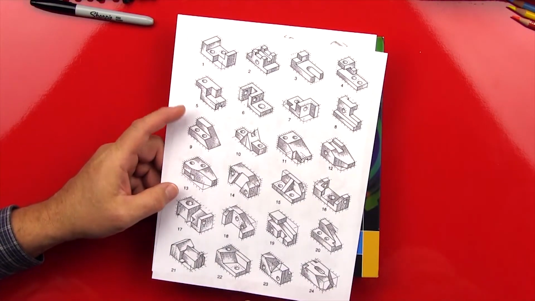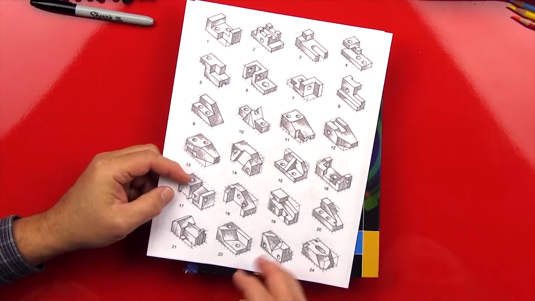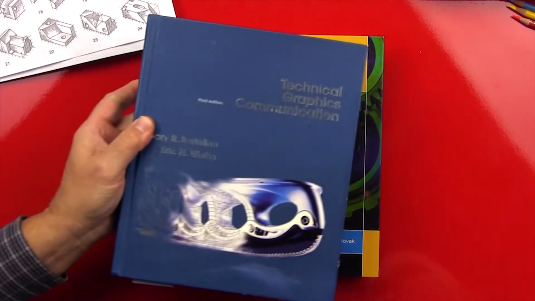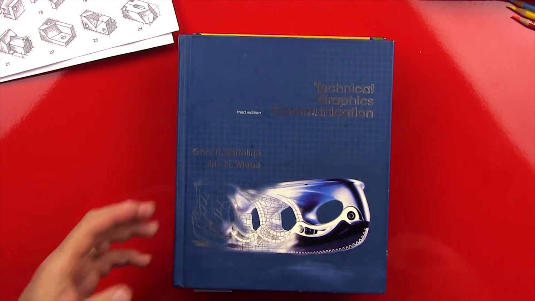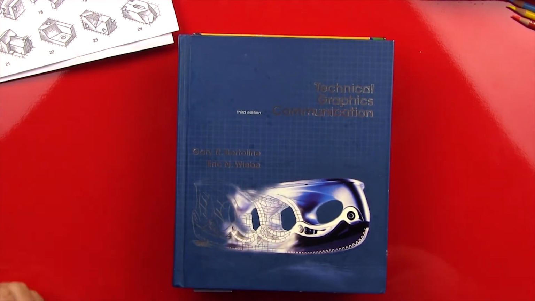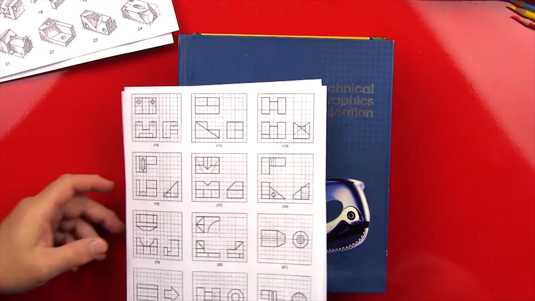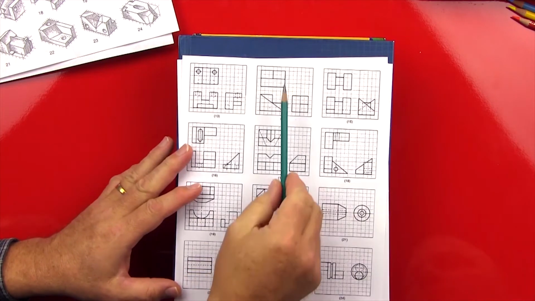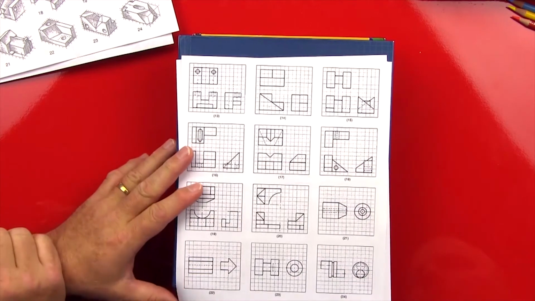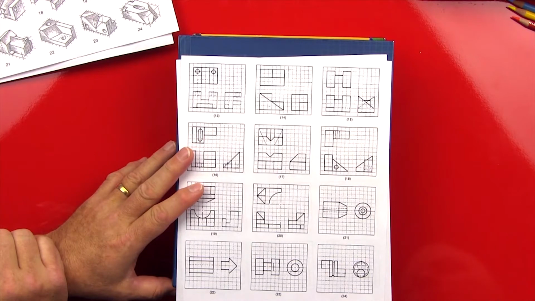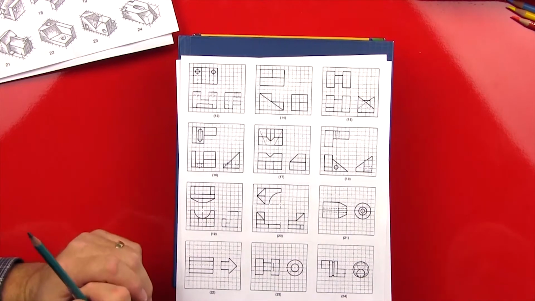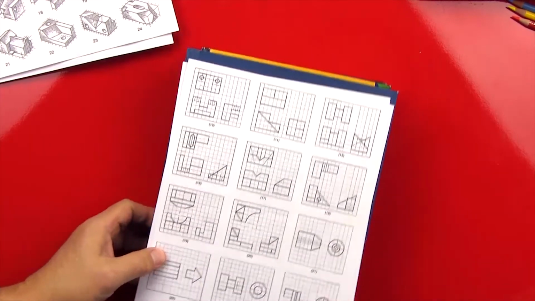So in the Giesecke book, we have these kinds of images. If you have been using or purchased the Bertolini book, the technical graphics book has some of the 3D, but it also has lots of orthographic views where they expect you to actually draw the pictorial view. So you can find lots of examples going both directions.